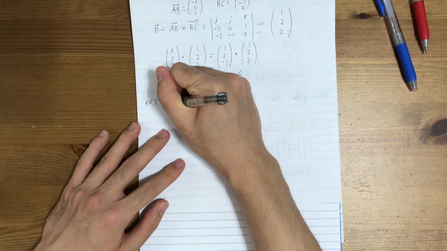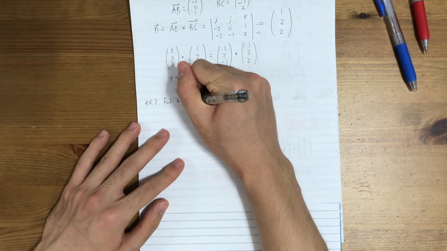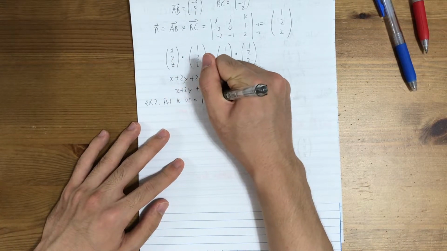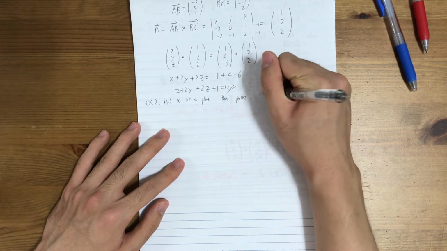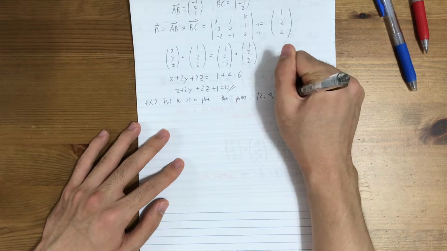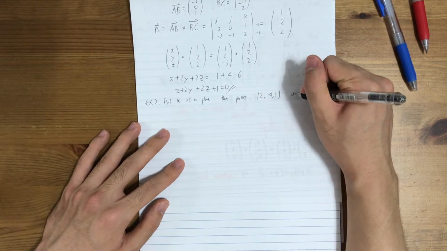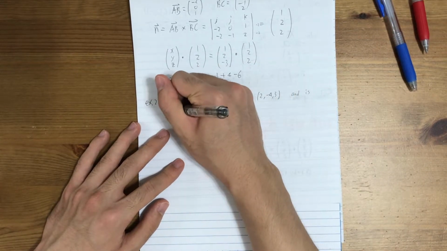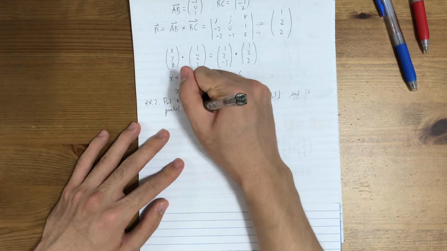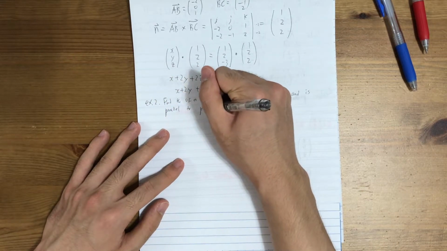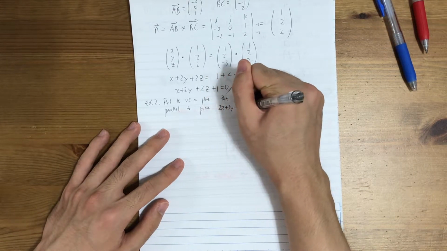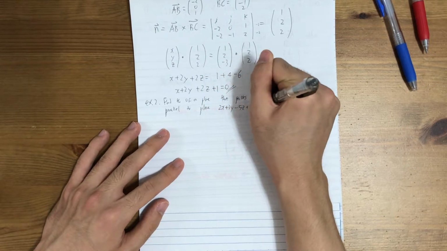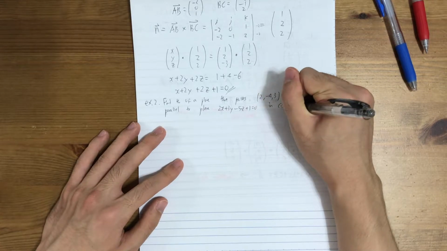So again, find the equation of the plane that passes through 2, negative 4, and 3, and is parallel to another plane, 2x plus 3y minus 5z plus 1 equals to 0. Oh, in the Cartesian form.